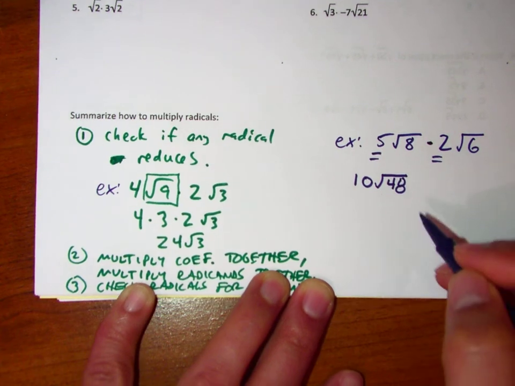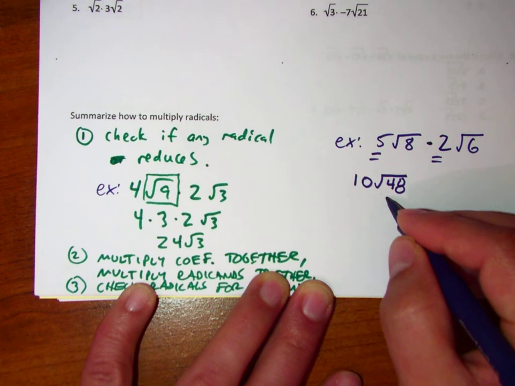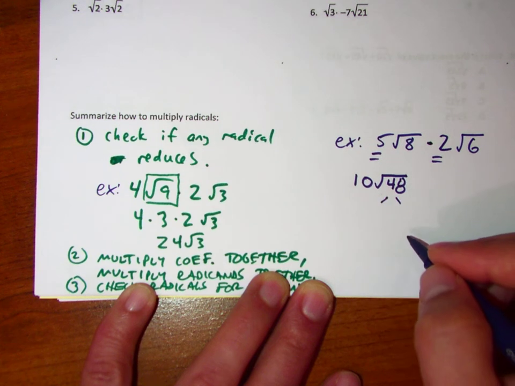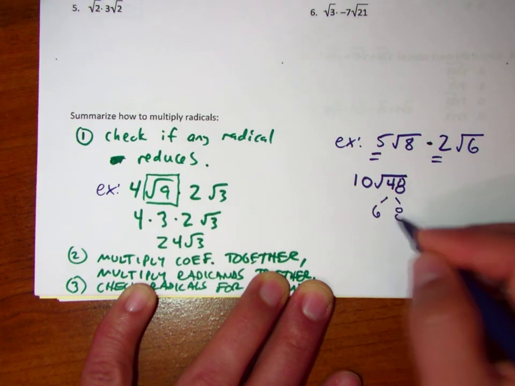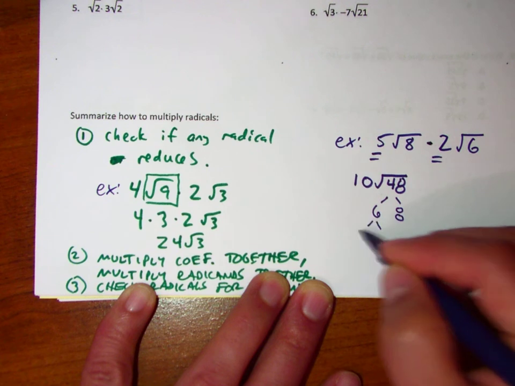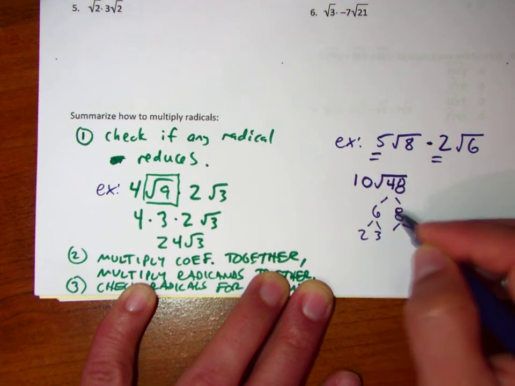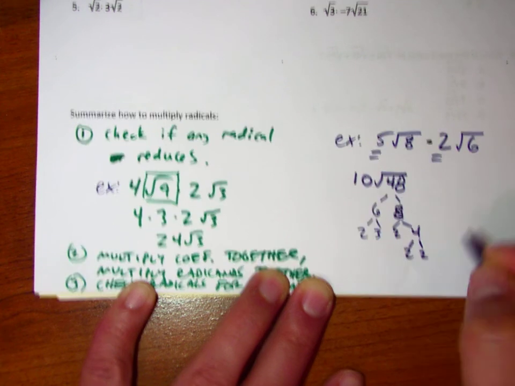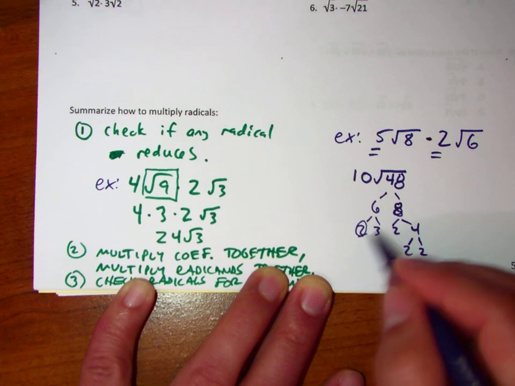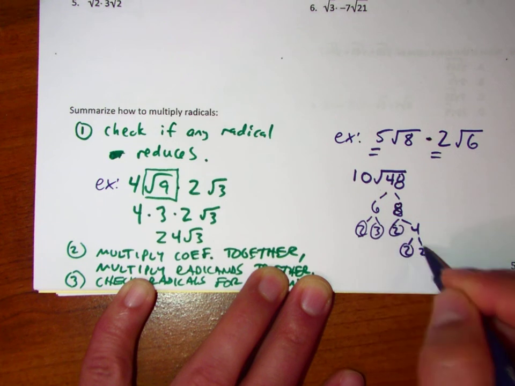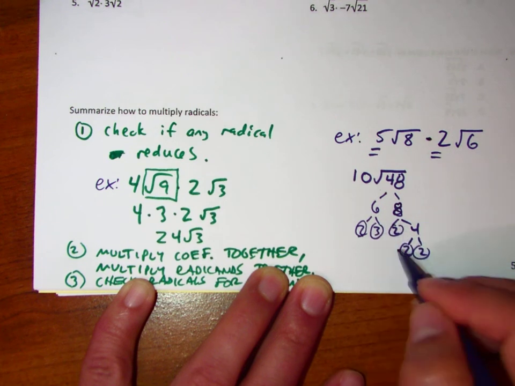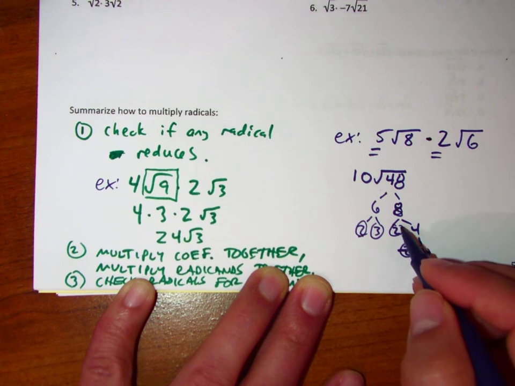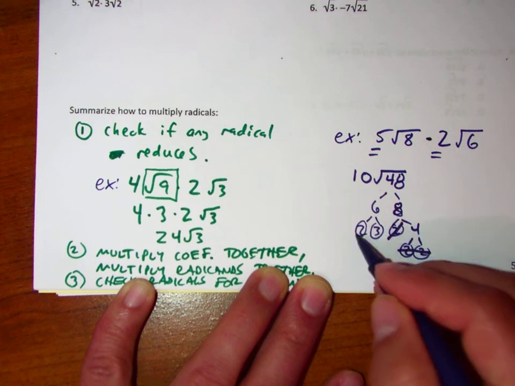Okay, now we're going to break down 48. You're going to try to figure out, well, what multiplies to 48? So we got 6 times 8. We got 2 times 3 is 6. 8 is 2 times 4. 4 is 2 times 2. So 2, 3, 2, 2, 2. Okay, so we got one pair of 2's, another pair of 2's.